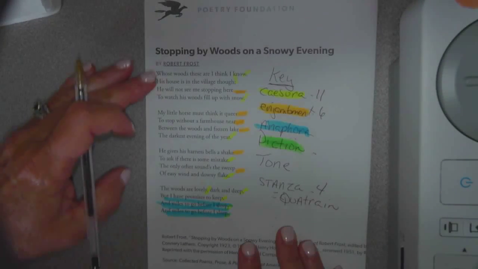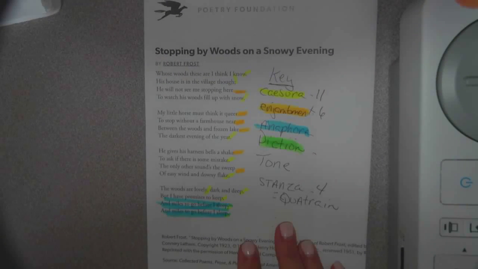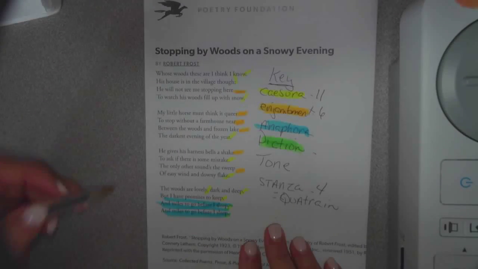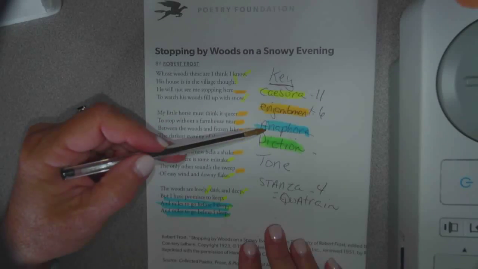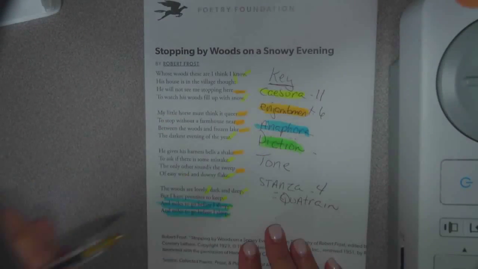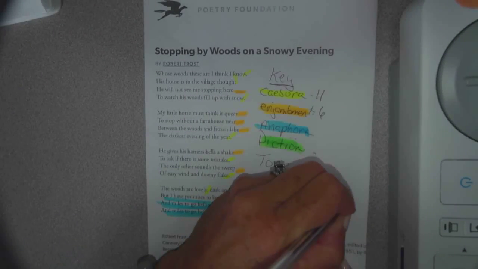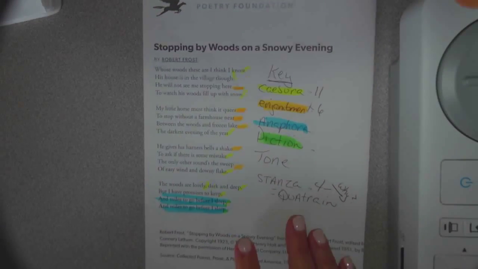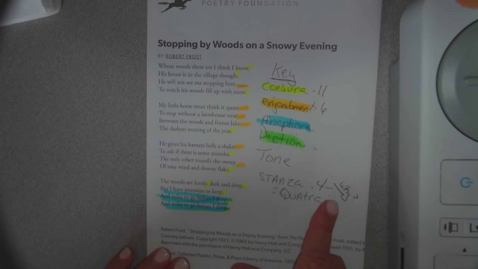There's a reason why a poet puts this poem in stanzas. All right, so looking at this, we have our key, caesura, enjambment, anaphora, diction, and then we're looking at the tone. We already know the stanzas is the quatrain. And so next to this, I'm going to put Y. Depending on where we are today and finishing up, we'll either answer that today or tomorrow. Okay, so put down Y.